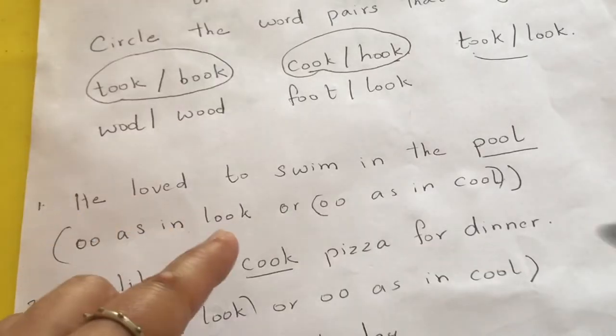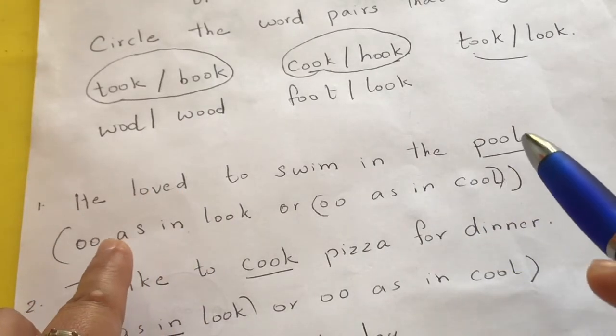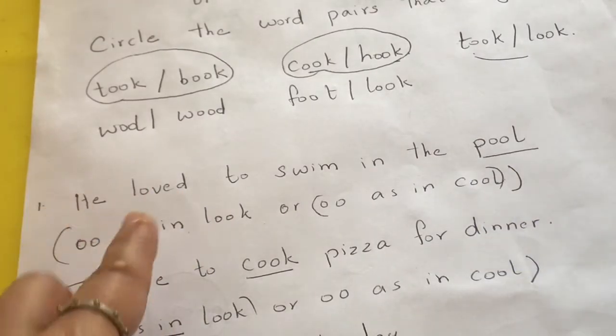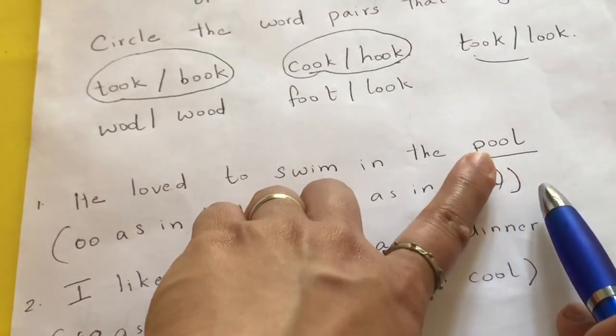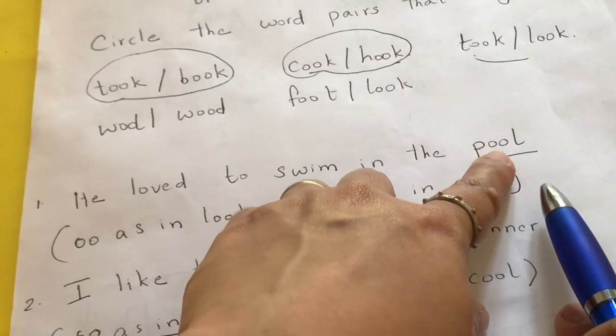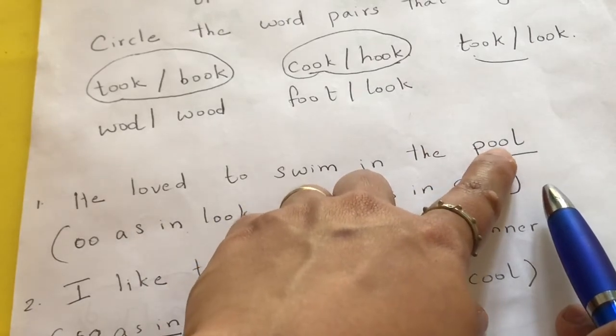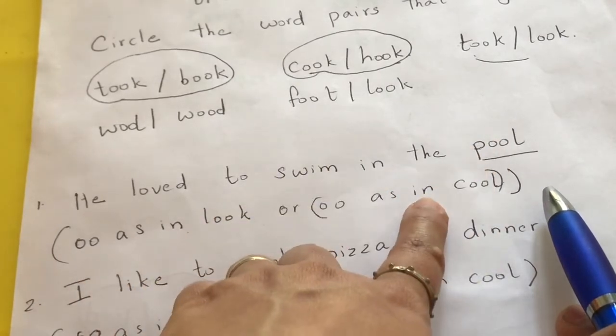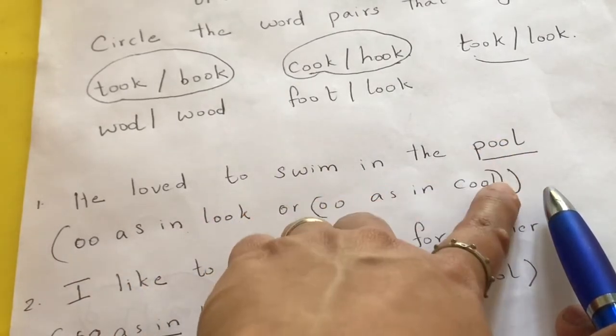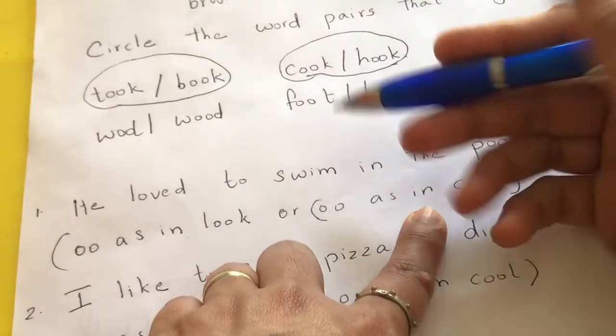The next worksheet is, kid has to read the sentence and look at the underlined word. So the sentence says, he loved to swim in the pool. Now the kid has to decide whether pool has short oo or long oo. Oo as in look or oo as in cool. Pool has long oo, so this is the right one.